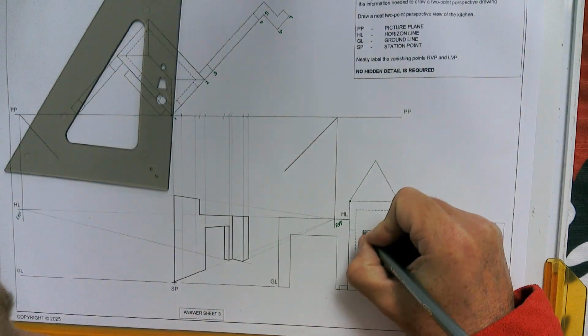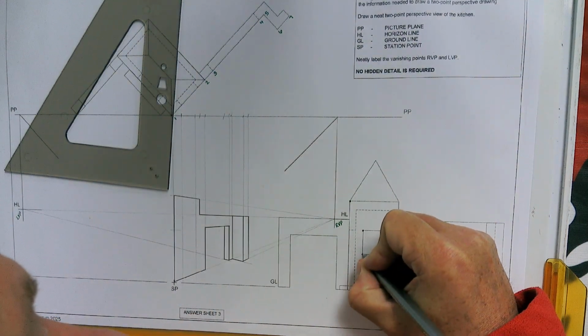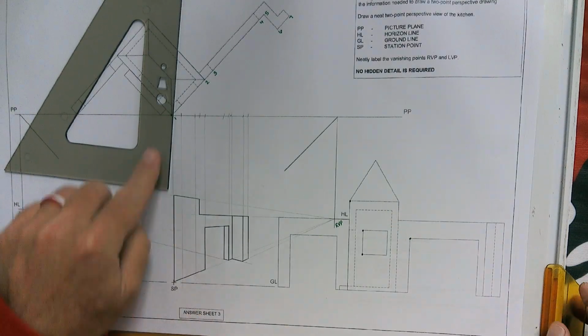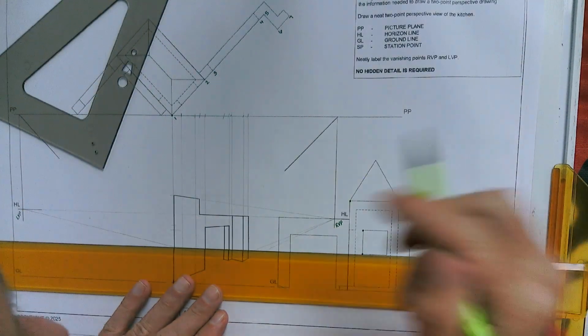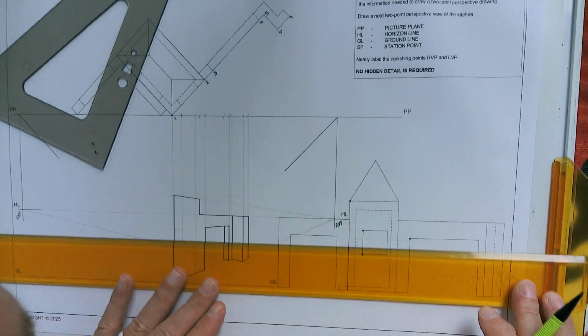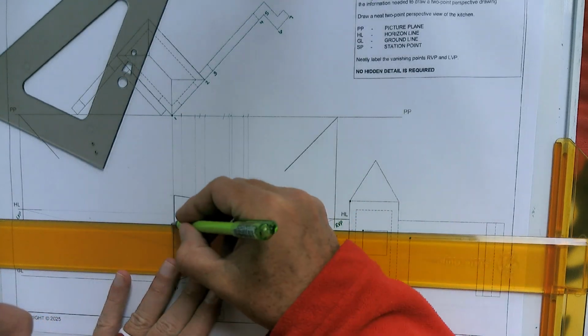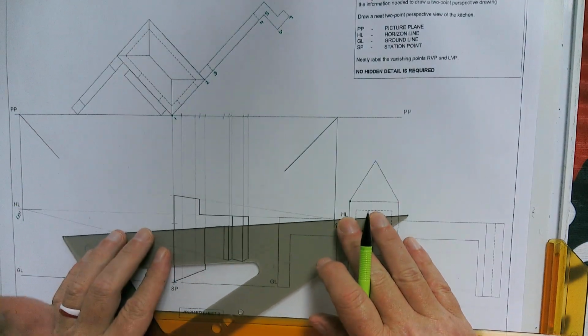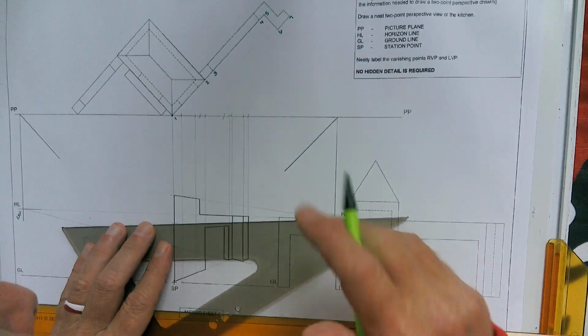Now what I'm going to do, this point here, I'm going to take again to line 1. This will give me my window. There's my 1, there's my 2nd. Those 2 lines I'm going to take to my right.